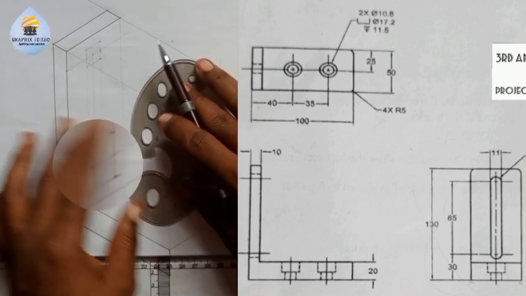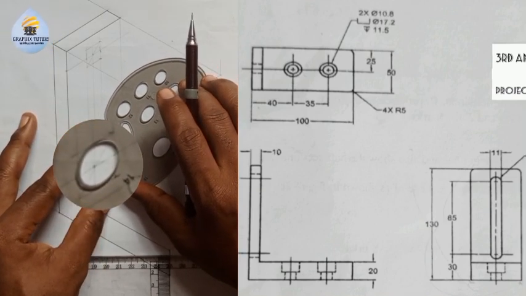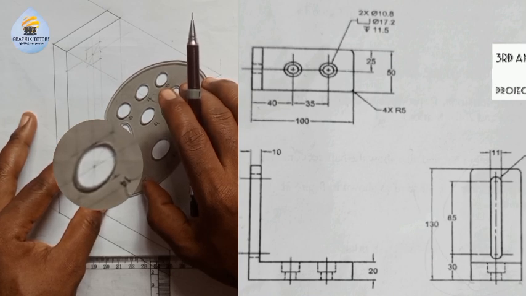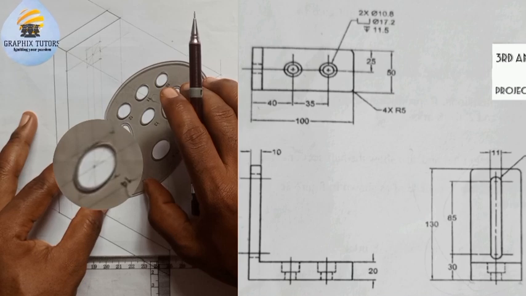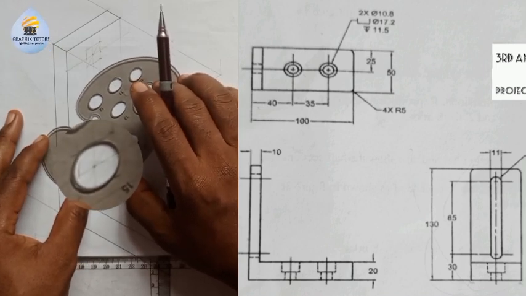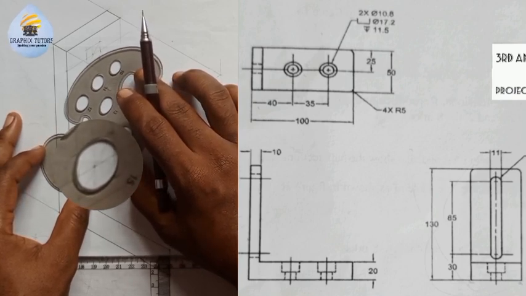So if I should take 14, it is fitting in. 14 is fitting in, but not really. I'll take 15, and 15 is okay.